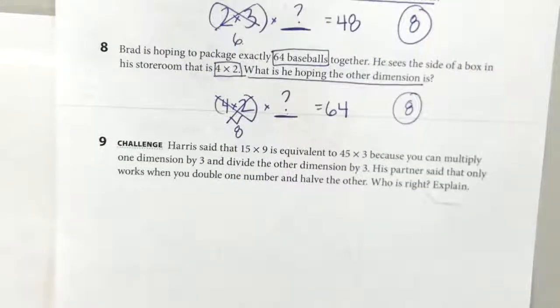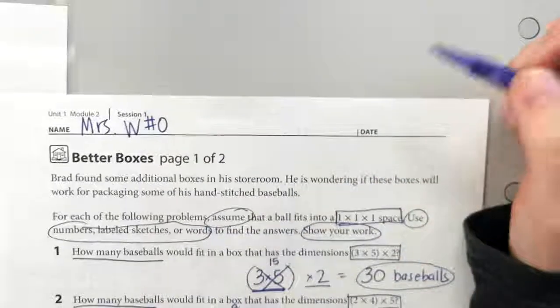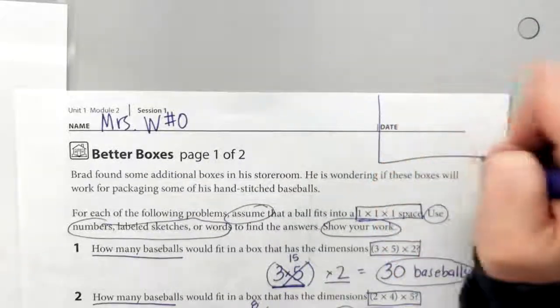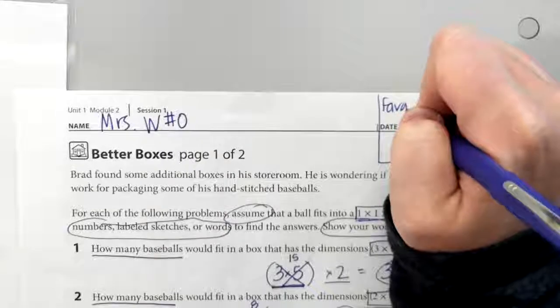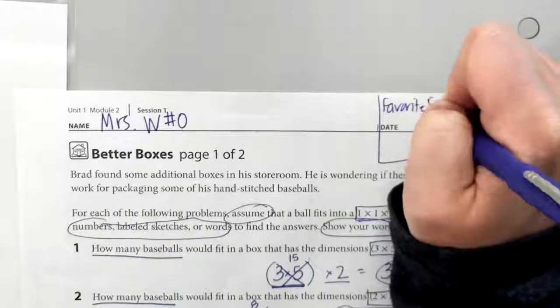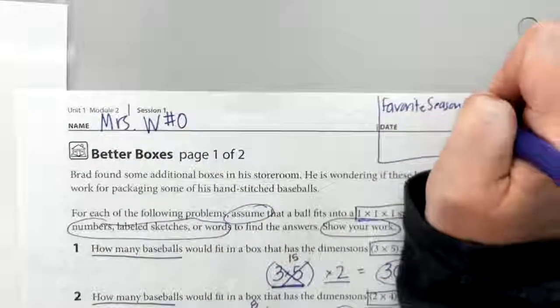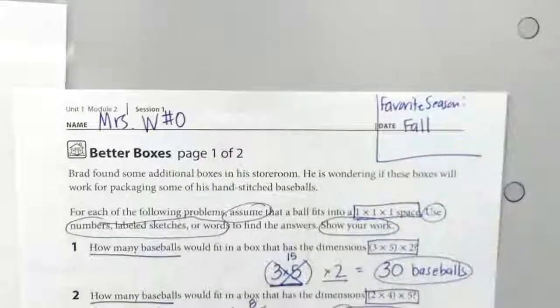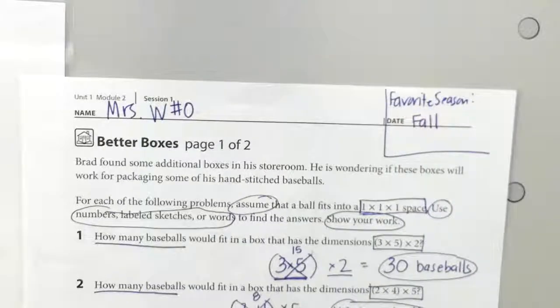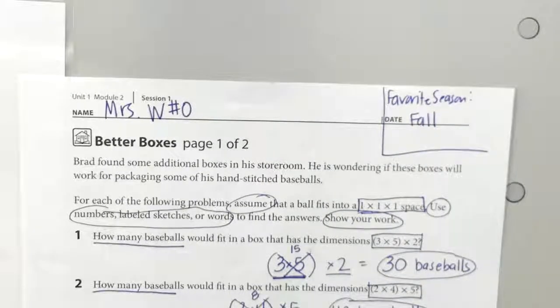You can go ahead and do the challenge if you'd like. Before you log off, the one thing I want you to do up in the top corner is write down your favorite season. My favorite season is fall. I love the warm, sunny days. I love the cool evenings. I love the leaves changing. I love that it's football time. I love being outside this time of year. Go ahead and write down your favorite season.